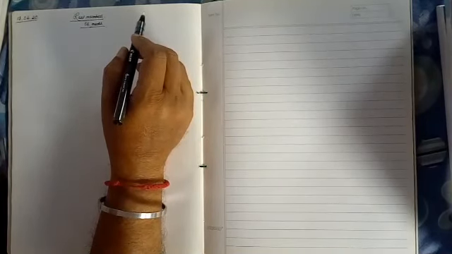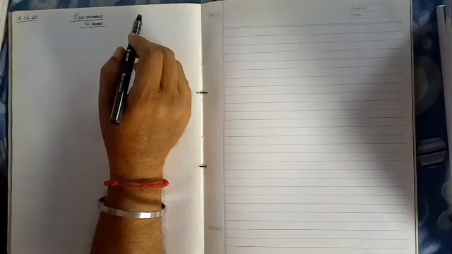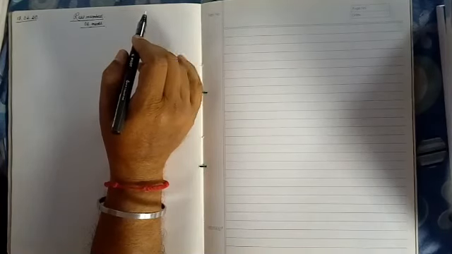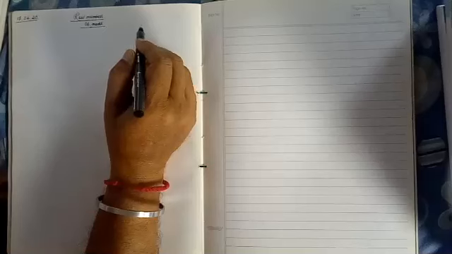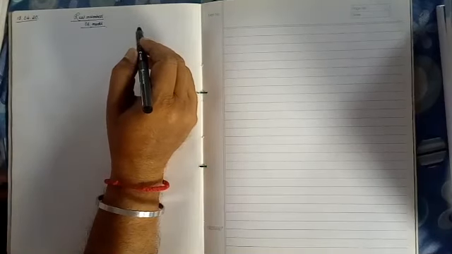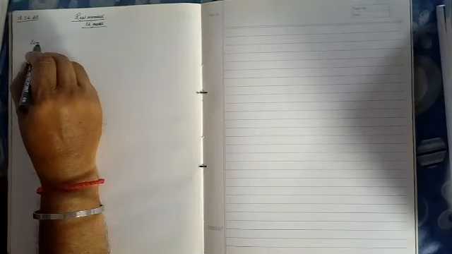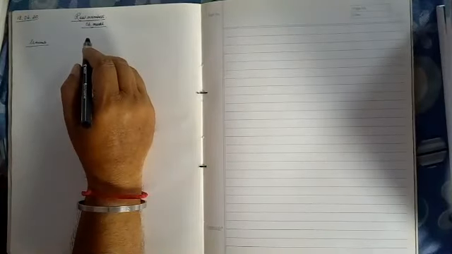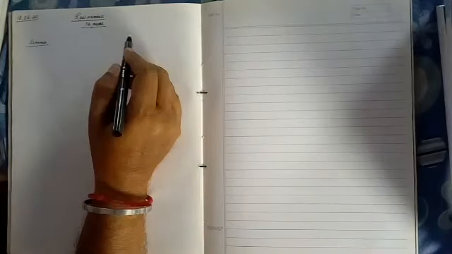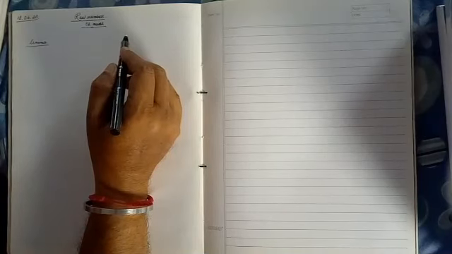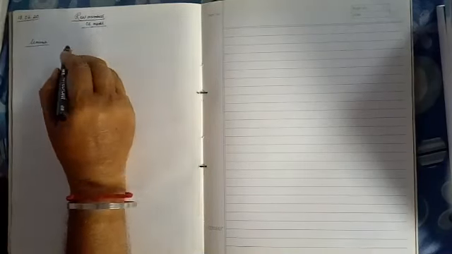first we are going to learn a lemma. Lemma, L-E-M-M-A, lemma. What is a lemma? A lemma is a proven statement used for proving another statement.